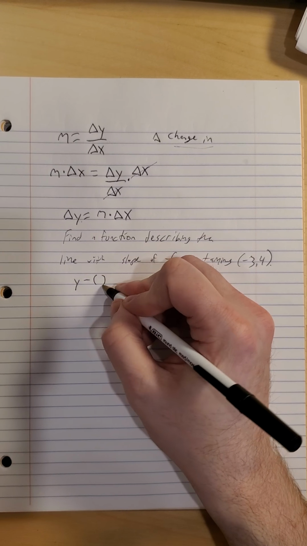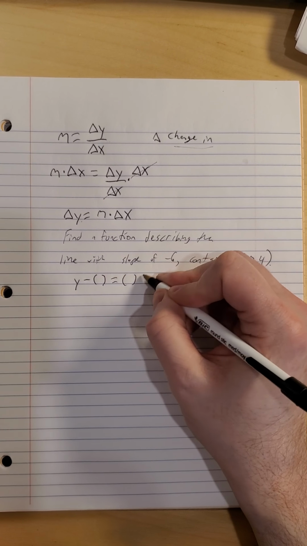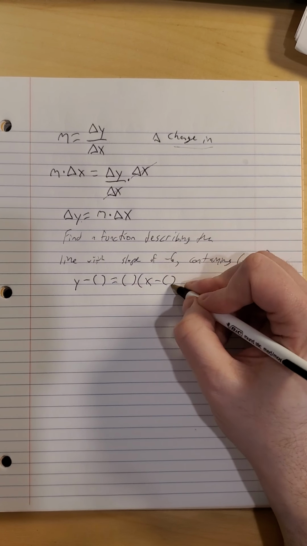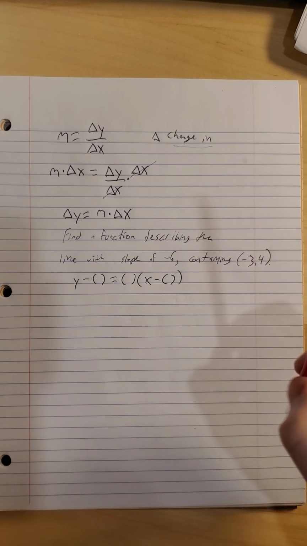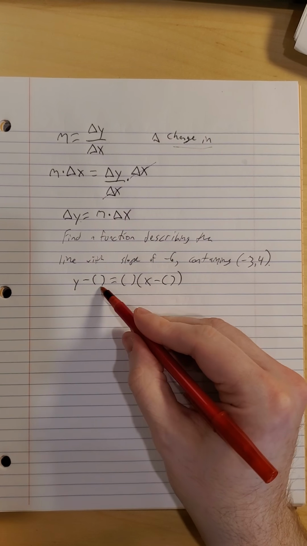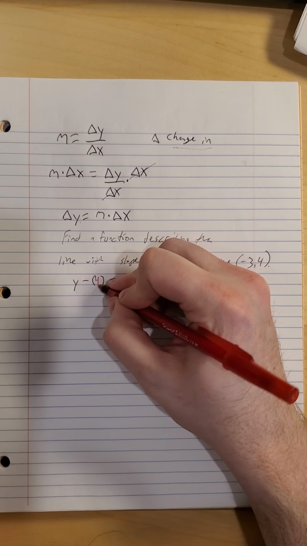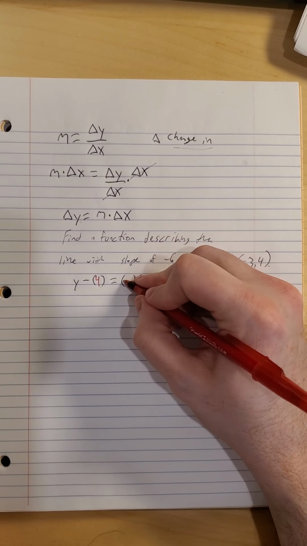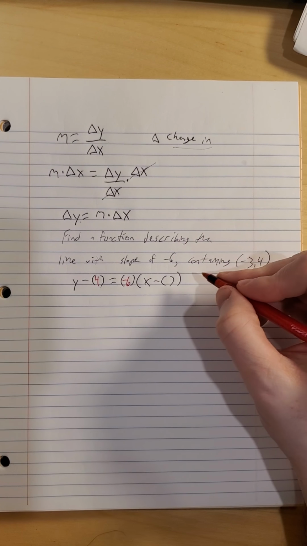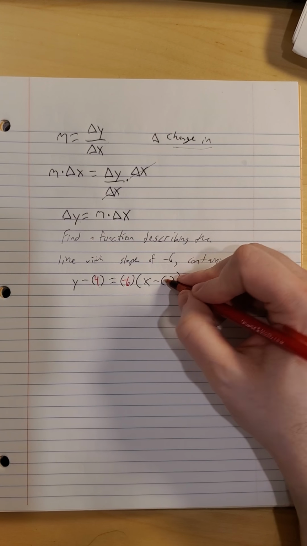So y minus something is our slope times change in x, x minus something. Then we fill in what we know. The y value we have is a positive 4. The slope they gave us, m, is negative 6. And our x value was a negative 3.